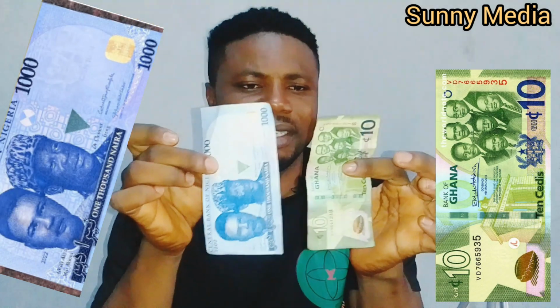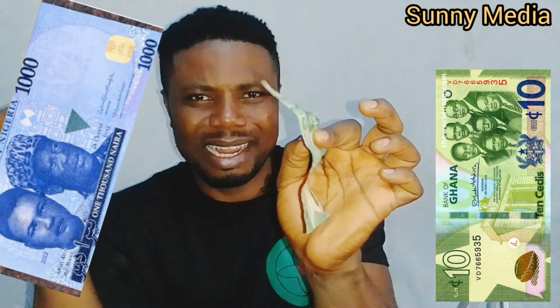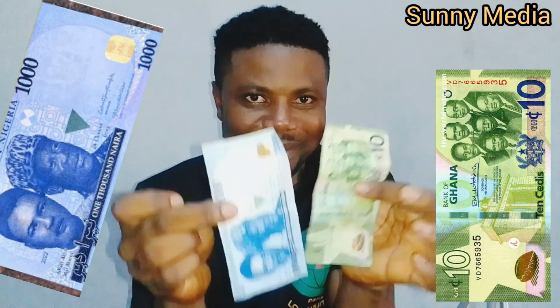Some people will argue with me: why do I say that these two money are the same? Because this one is 10 Ghana cedis, just 10, and this one is 1,000 naira. Because if it is in cedis and they give you 1,000 Ghana cedis, it will be more than this. Why is it 1,000 naira in one note like this, and this is 10 Ghana cedis, and you're saying they are equal? They are the same thing.